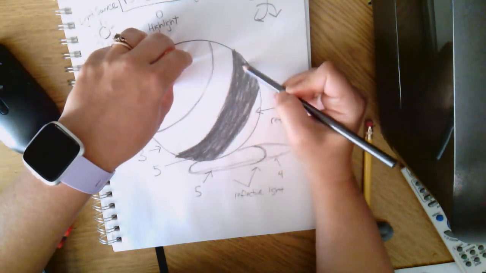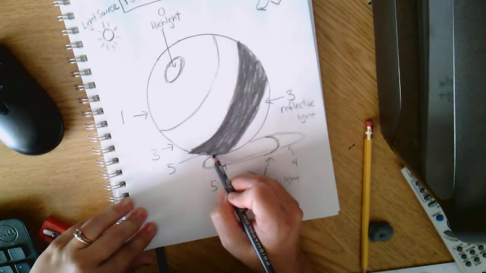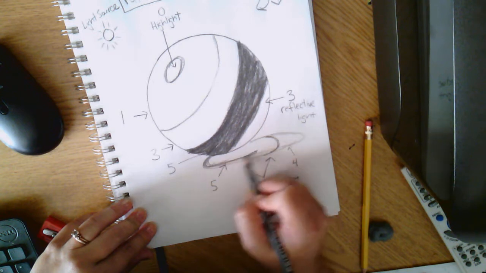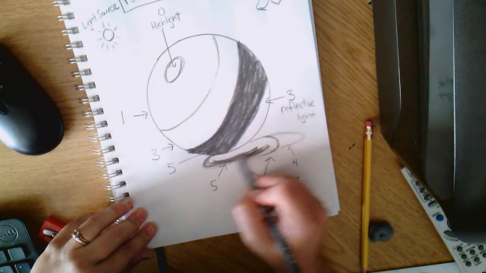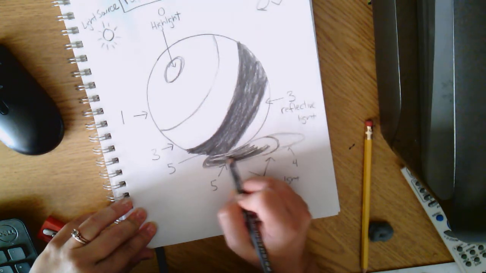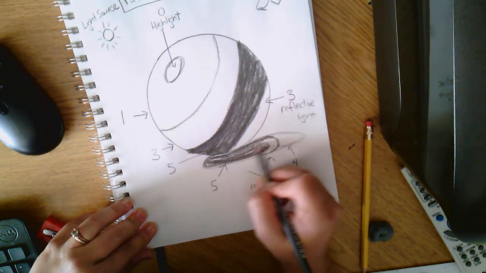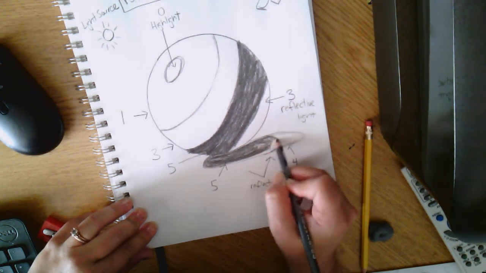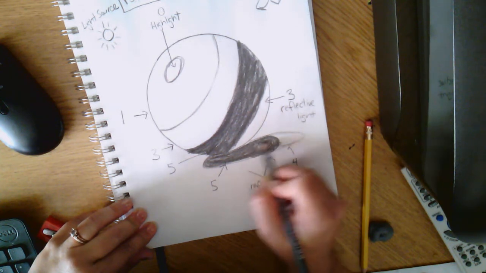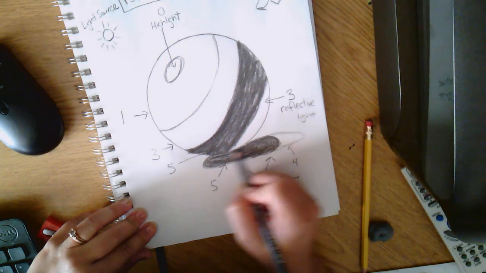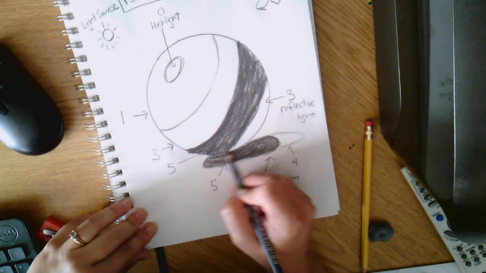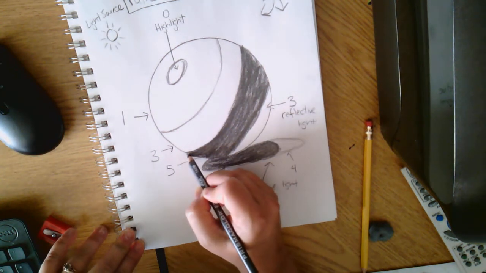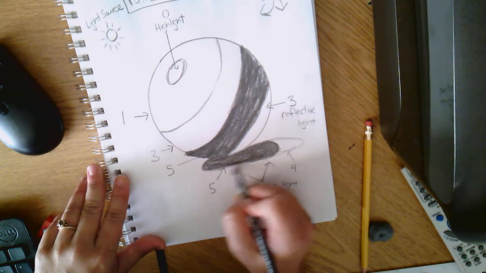Because if the light's here, this isn't going to receive any light. So this is our 5, this is our darkest.